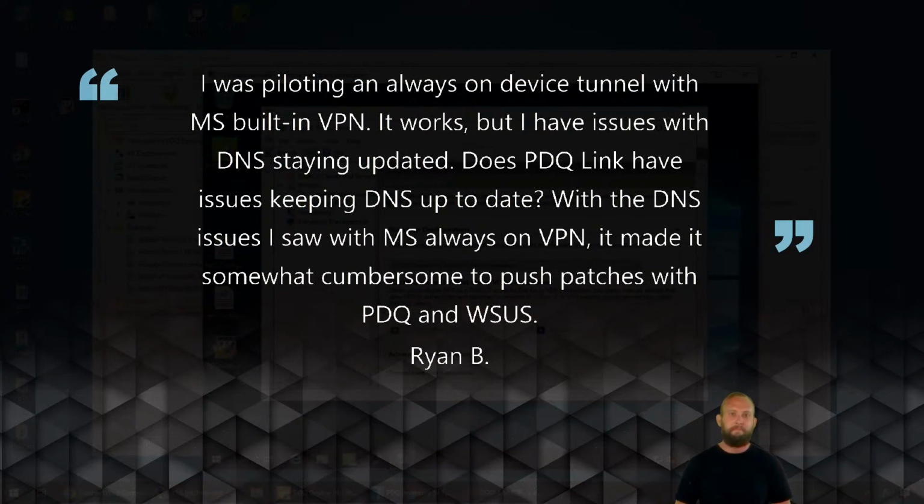Dear Josh, I was piloting an always-on-device tunnel with MS built-in VPN. It works, but I have issues with DNS staying updated. Does PDQ Link have issues keeping DNS up to date? With the DNS issues I saw with Microsoft Always-On VPN, it made it somewhat cumbersome to push patches with PDQ and WSUS. Thanks in advance, Ryan B.